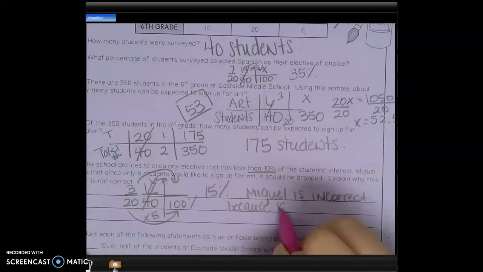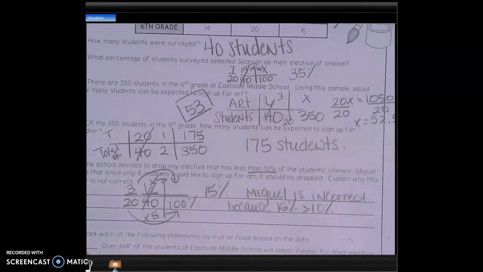because 15% is greater than 10%. And remember, we wanted it to be less than 10%.